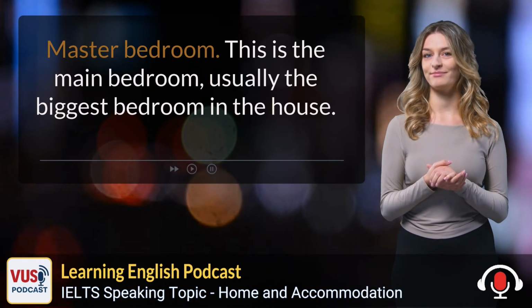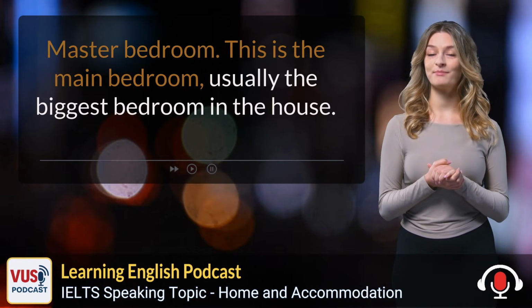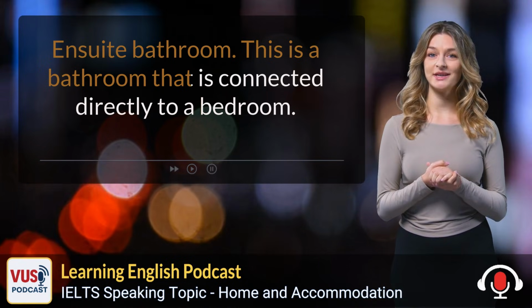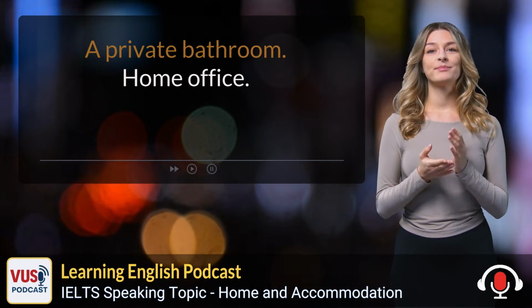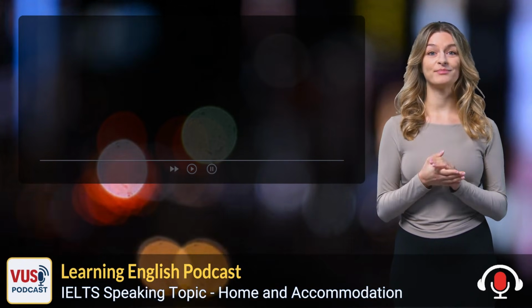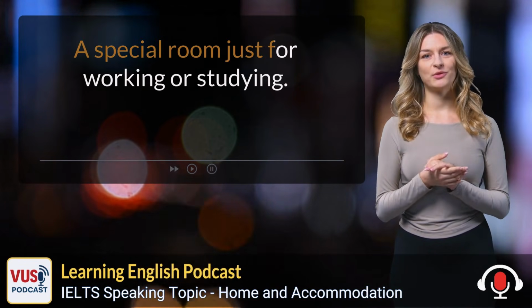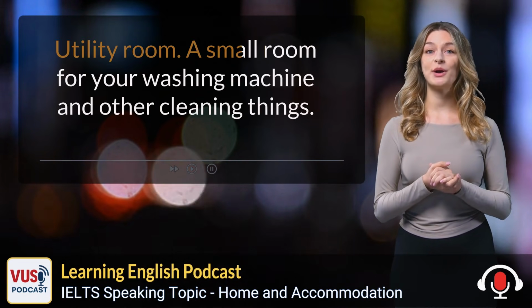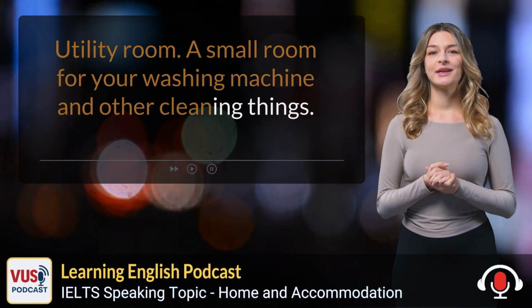Master bedroom. This is the main bedroom, usually the biggest bedroom in the house. Ensuite bathroom. This is a bathroom that is connected directly to a bedroom, a private bathroom. Home office. A special room just for working or studying. Utility room. A small room for your washing machine and other cleaning things. Backyard garden. The space behind the house for relaxing or playing.